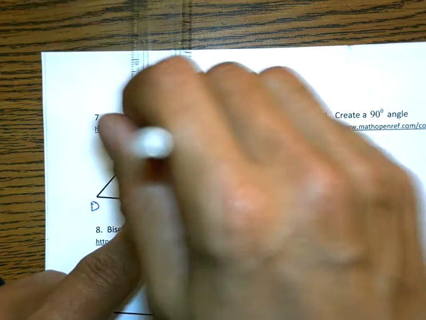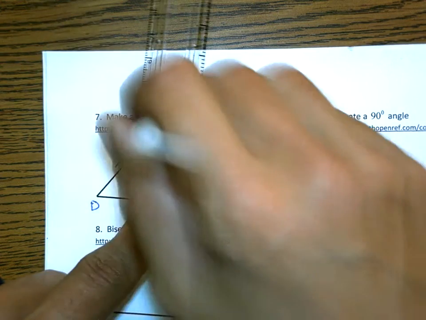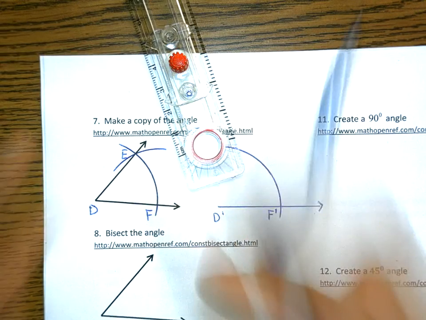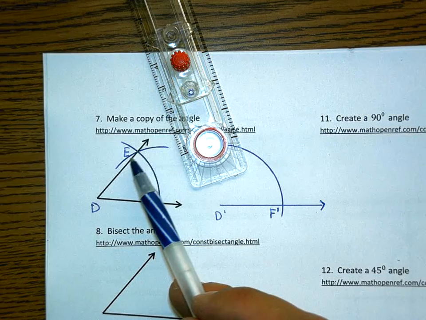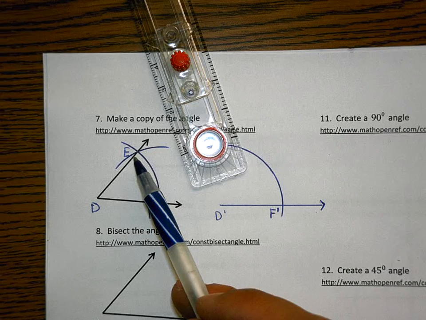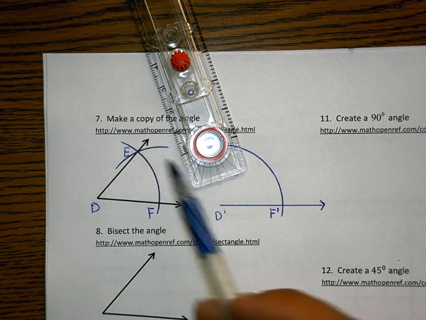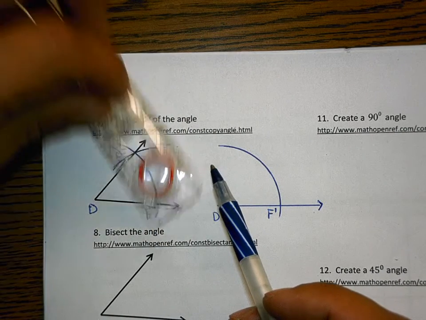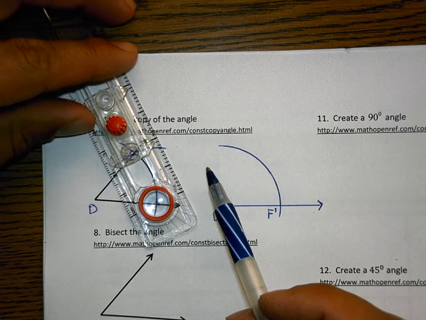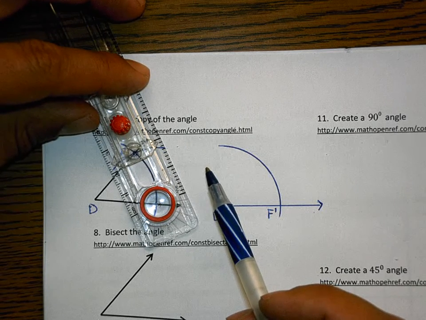My holder is directly over that intersection. And I can check by drawing an arc right there. From F to E, I tighten it up.